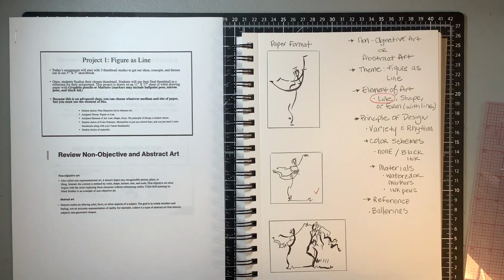It really, whatever floats your boat when it comes to your paper format shape. But you want to think about it because you want to make sure that whatever you're designing within this paper format makes sense to what you are trying to do. So your paper format does play a part.